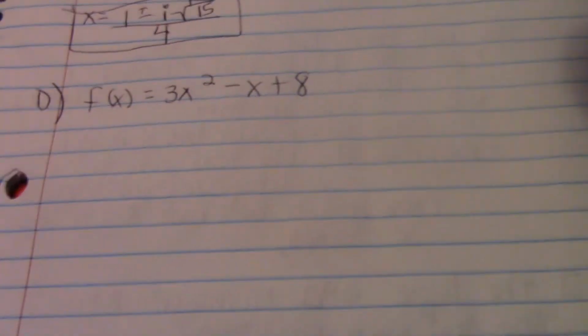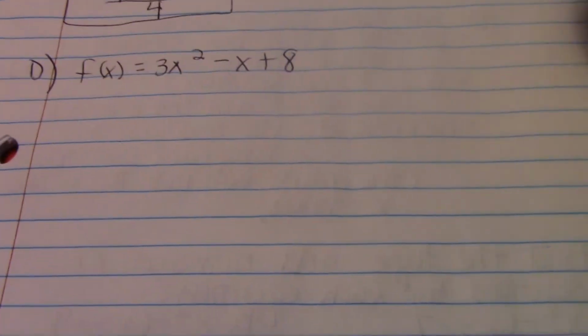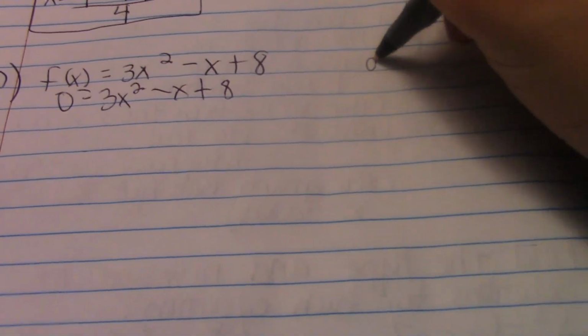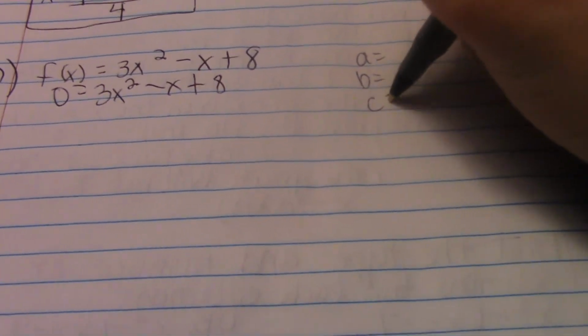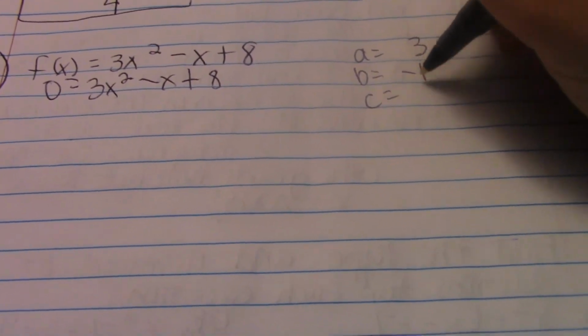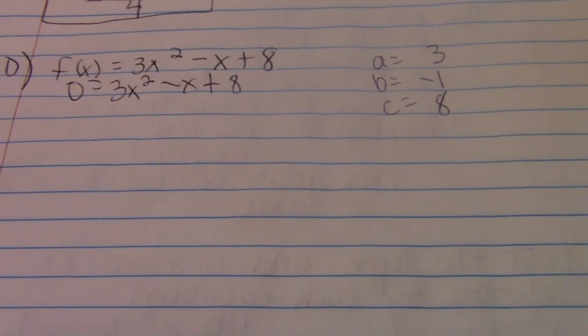Okay. D. Remember, first step, set it equal to 0. Second step, identify your A, B, and C. A is 3, B is negative 1, C is 8. Plug them in.